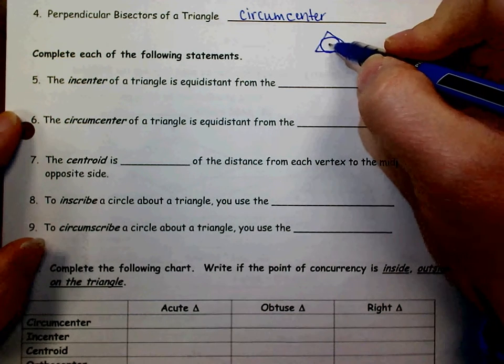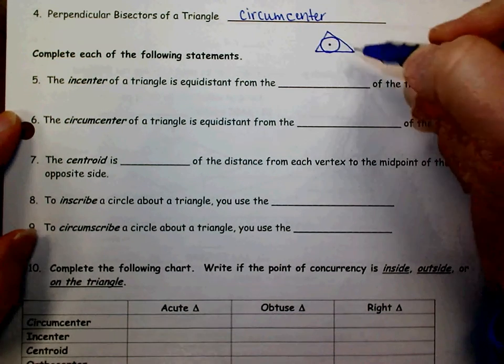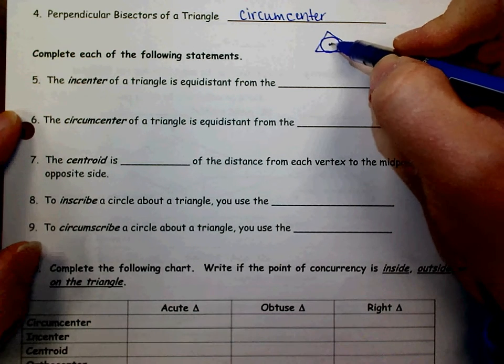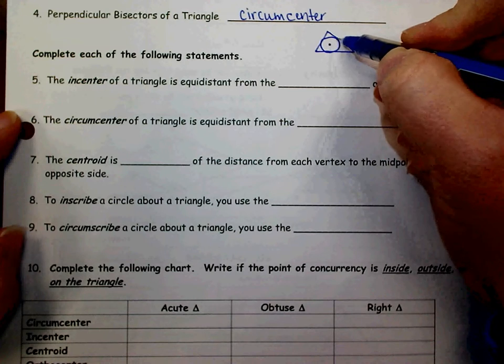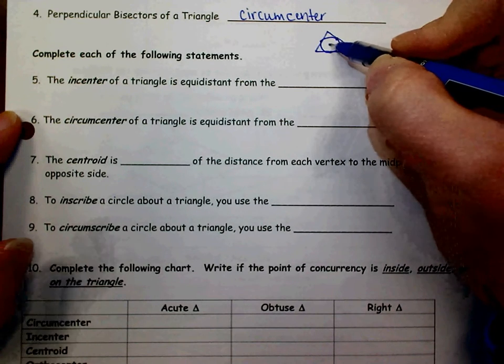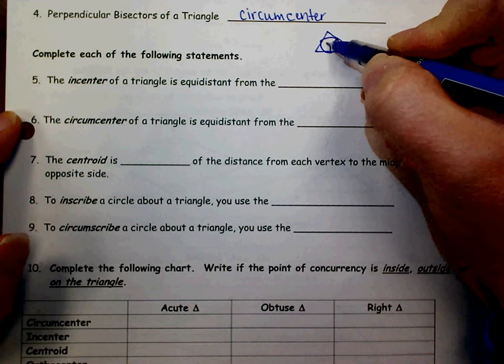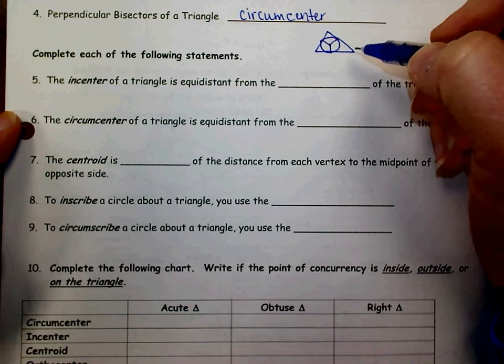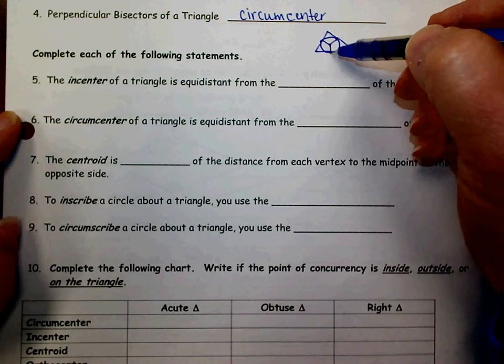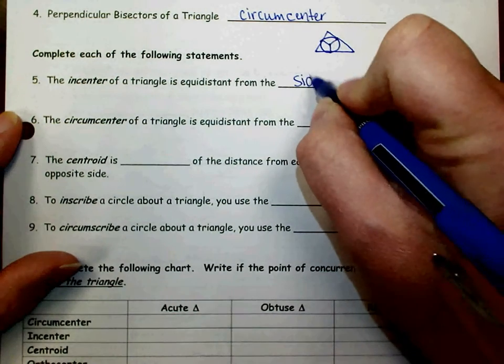So the center of that circle is the in-center of the triangle. Remember that all radii of a circle are congruent. So if I connect that center to each one of these points where the circle touches the sides of the triangle, then all of those distances have to be congruent to each other, which means the in-center is equidistant from the sides of the triangle.